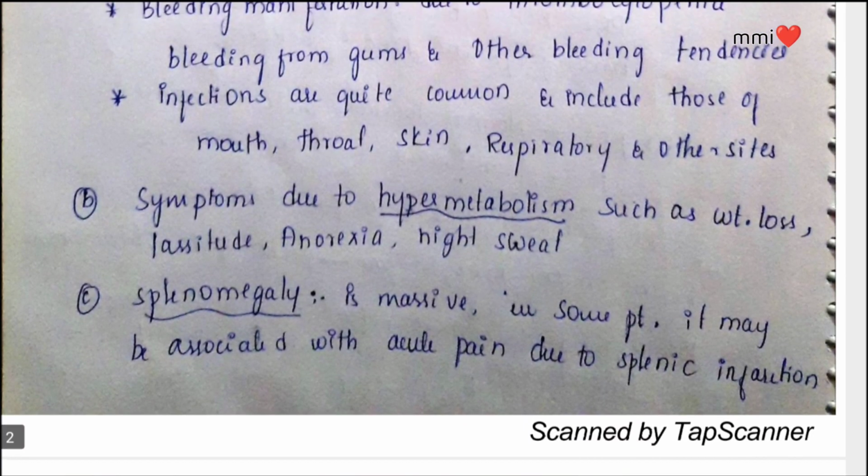Symptoms are due to the hypermetabolism, such as weight loss, lassitude, anorexia, night sweat. Another one is splenomegaly. There is massive splenomegaly in some patients. It may be associated with acute pain due to splenic infection.